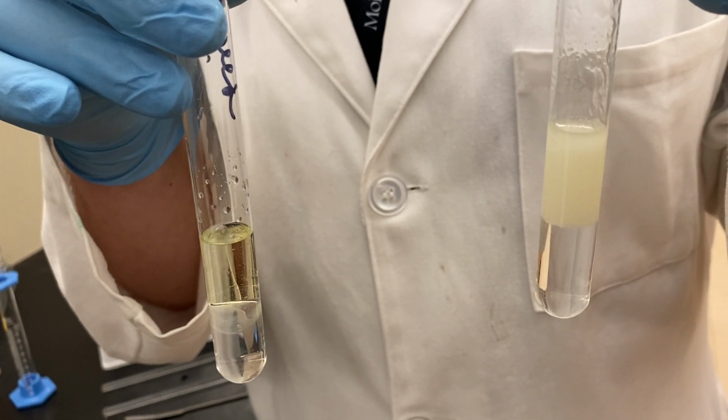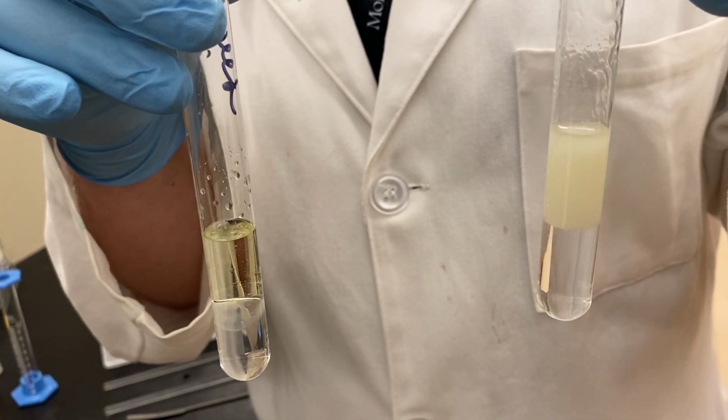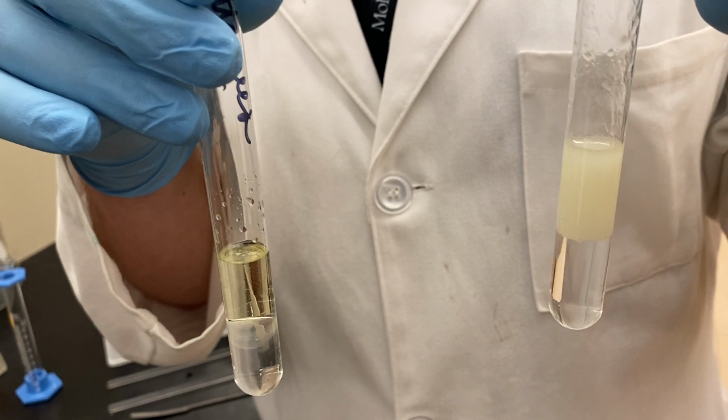4C, what do we have in the body that emulsifies lipids, changing them into micro droplets?